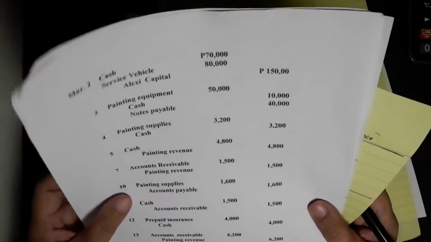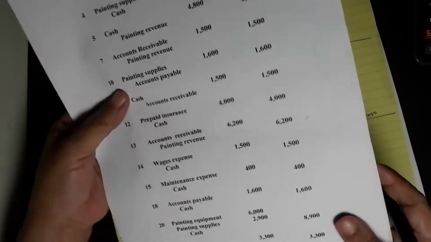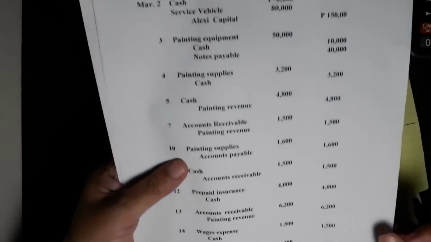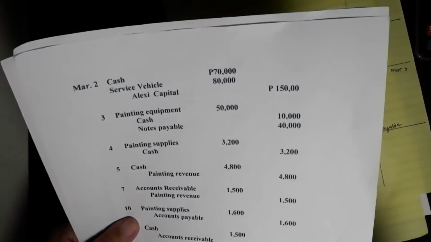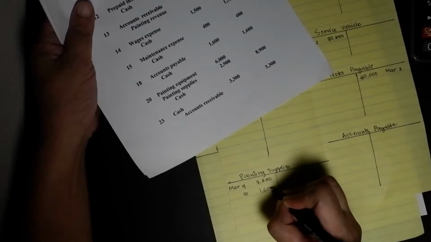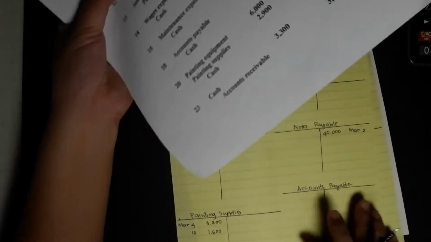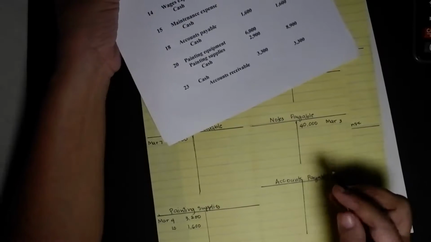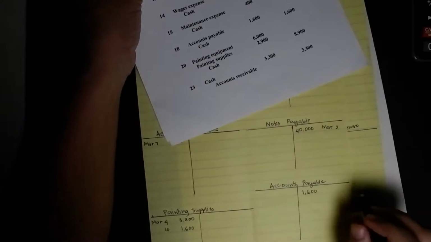Then, we have March 10, painting supplies of 1,600. So, again, we have painting supplies, March 10, 1,600. And credit, accounts payable. So, we have to post it on accounts payable. So, credit 1,600. That is March 10.